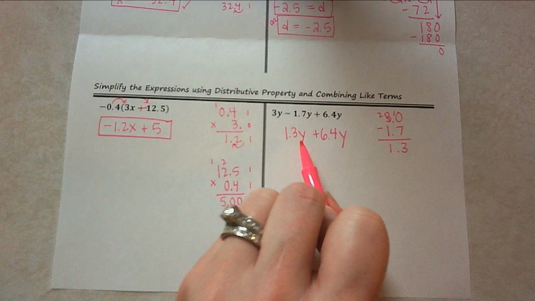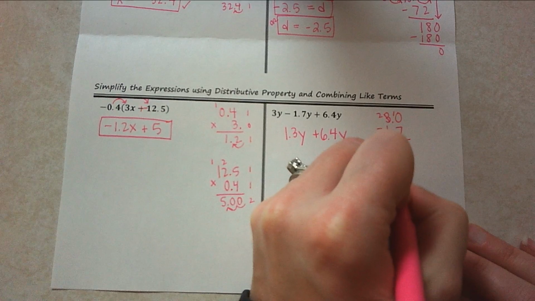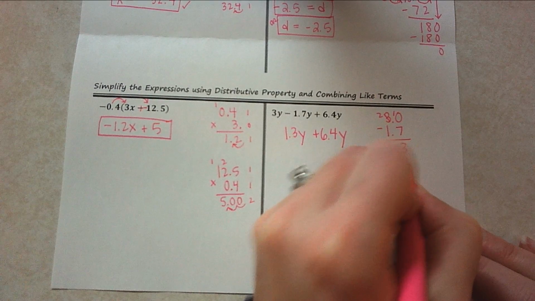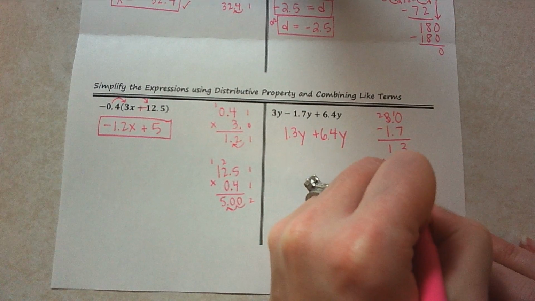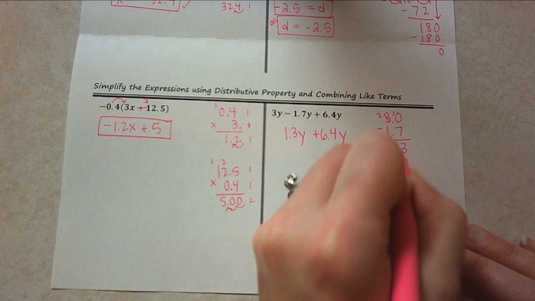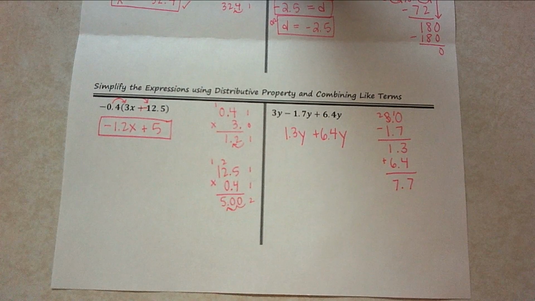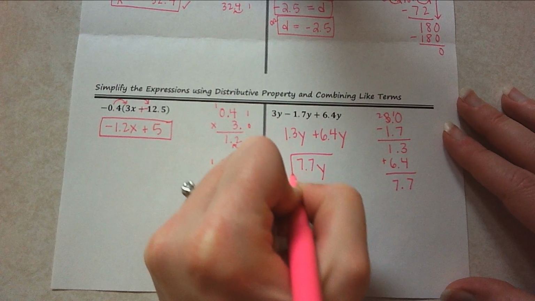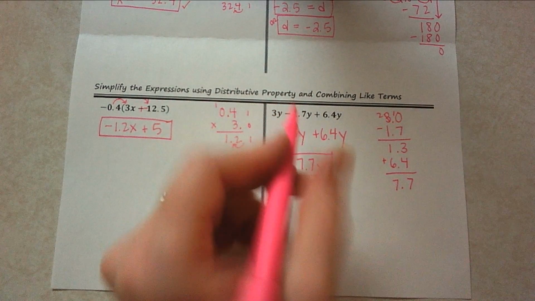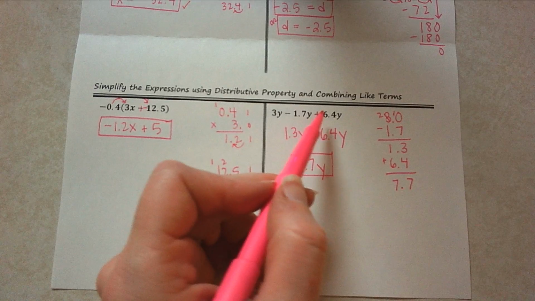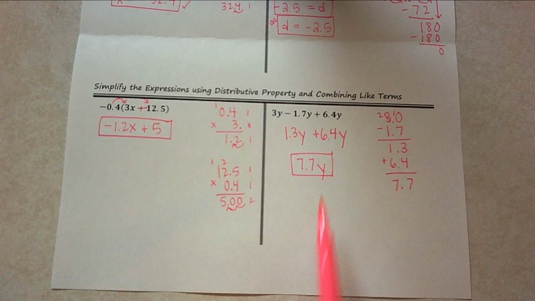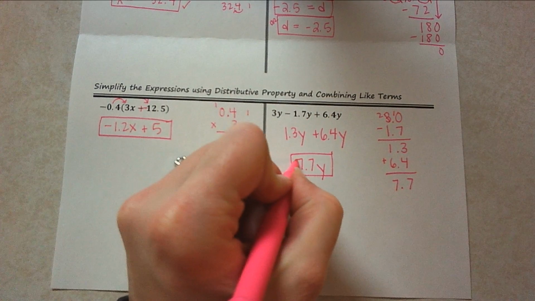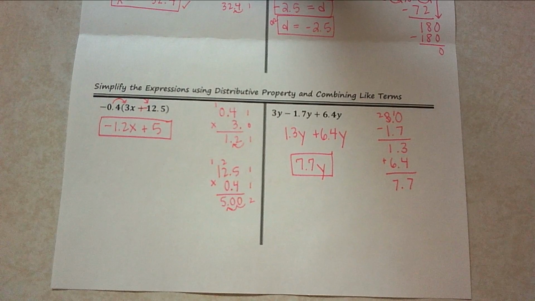So I'm going to add 1 3/10 plus 6 4/10. 3 plus 4 is 7. 1 plus 6 is 7. Line up my decimals, bring it down, and I've got 7 7/10 y. So 3y minus 1 7/10 y plus 6 4/10 y simplified is 7 7/10 y.